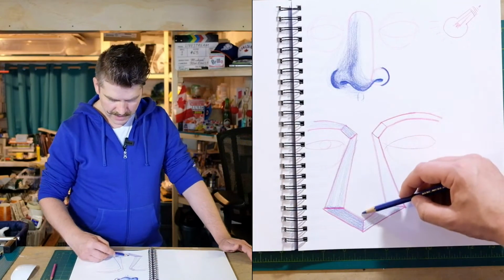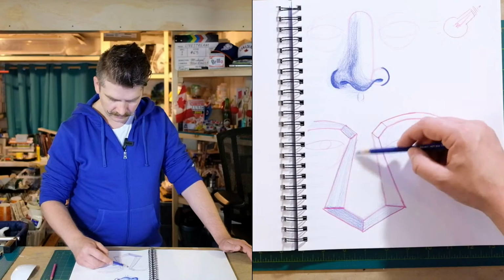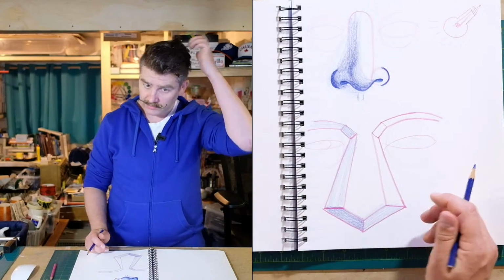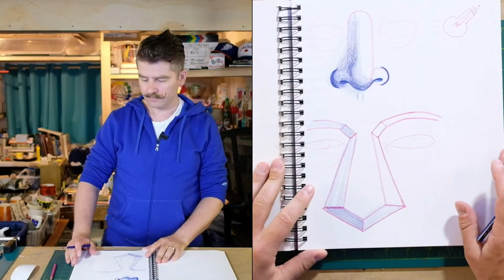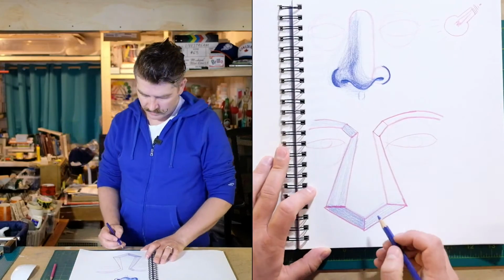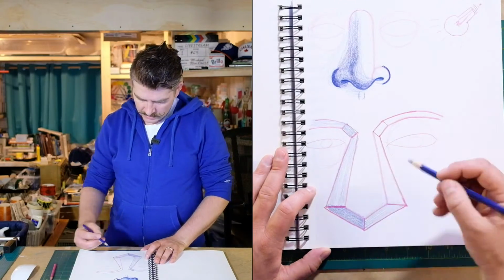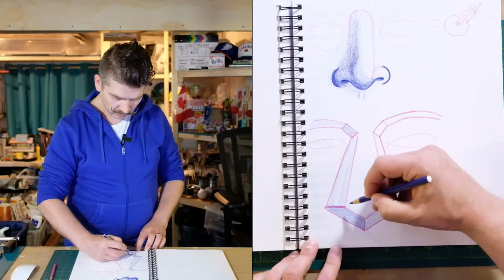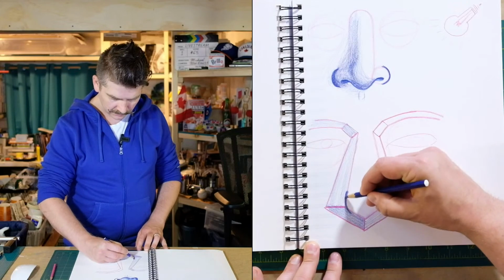Now, once we start, we're going to start shading this and adding more detail to it. Okay, so the first thing we want to do, just like we did up here, is round these out just a bit.